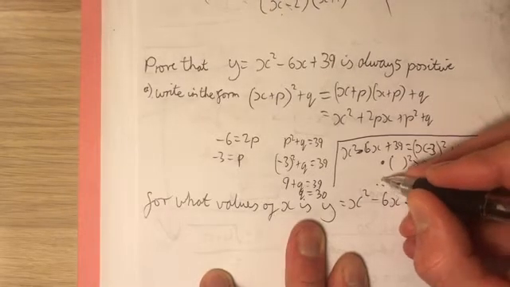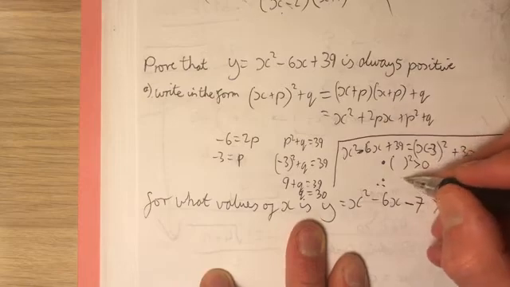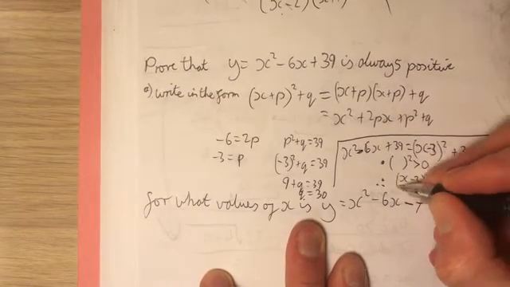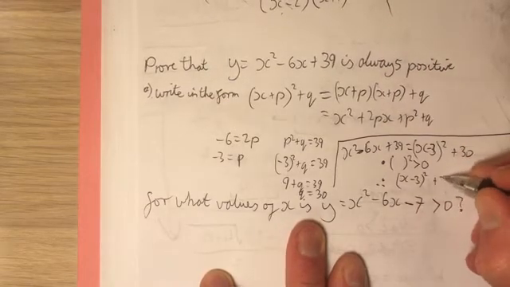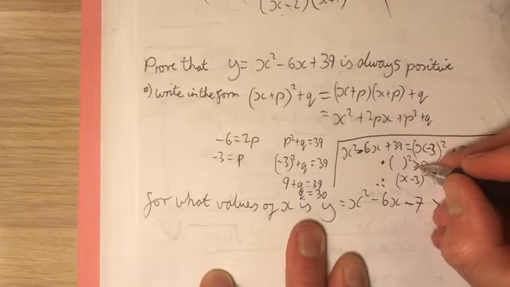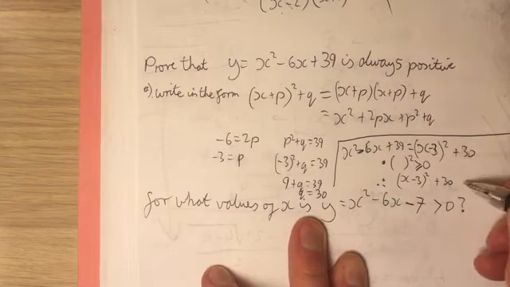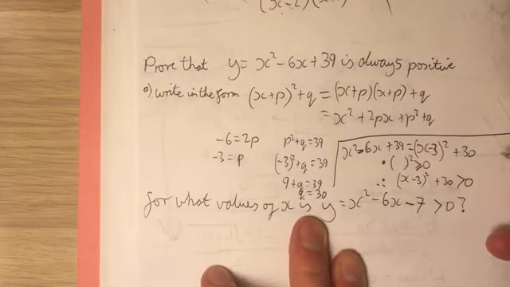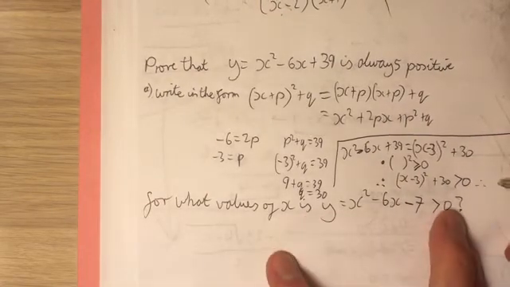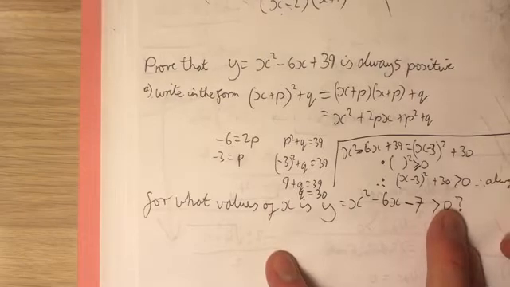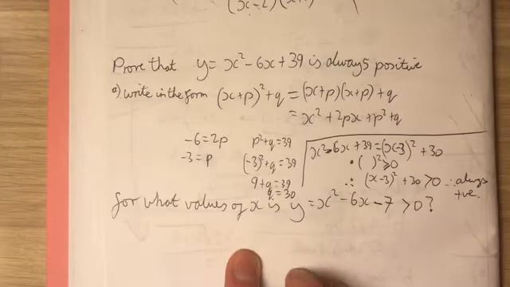therefore, x minus 3 squared plus 30. Well, actually, that's greater than or equal to 0, technically. It could, 0 squared is 0, so it could equal 0. This is now definitely greater than 0. So, therefore, always positive. Okay? So, what have I done?